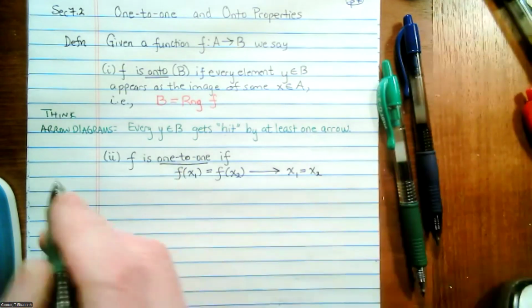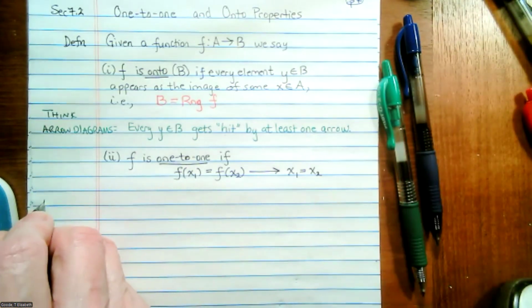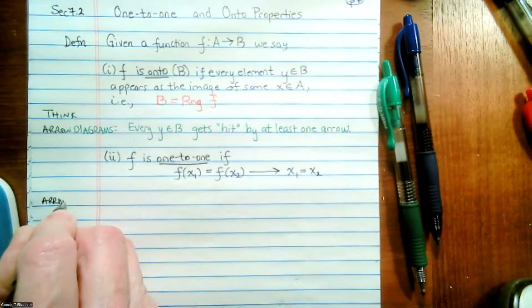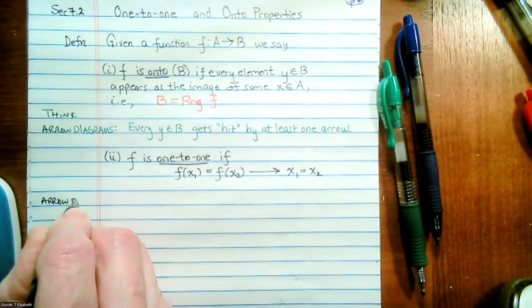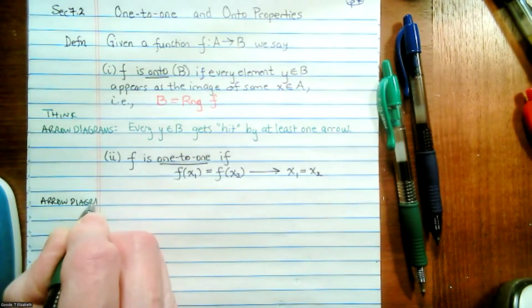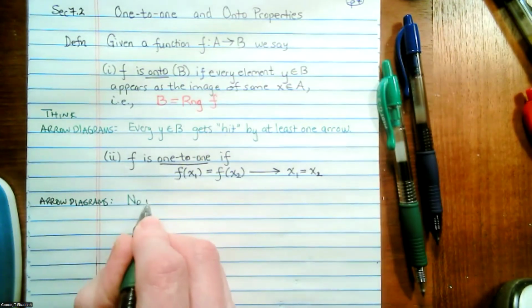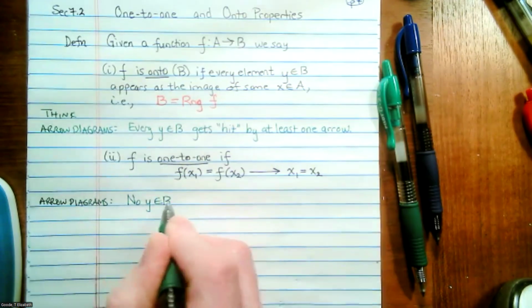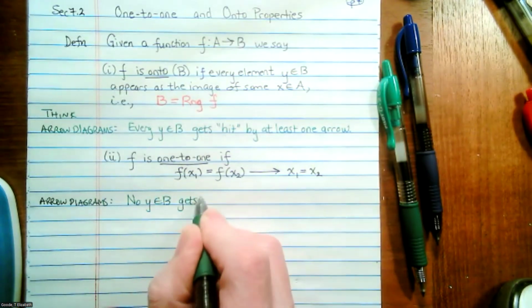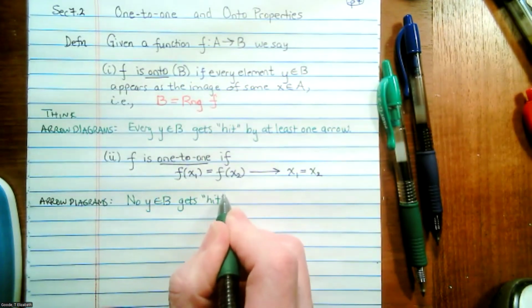So if we want to think arrow diagrams for one-to-one, it's symmetric in some sense, and that is that no y in B gets hit with more than one arrow.